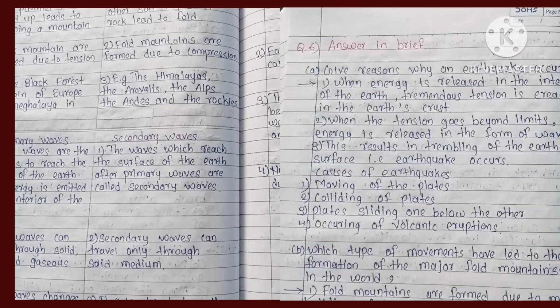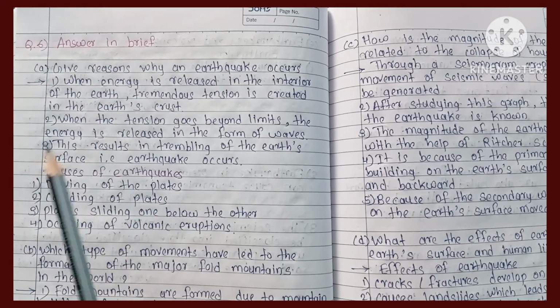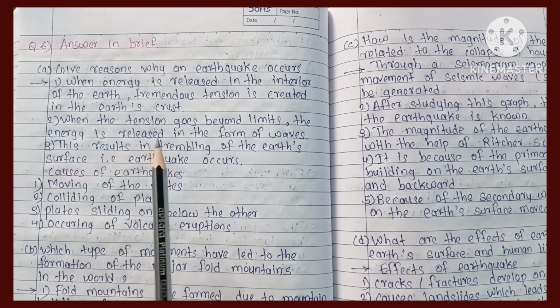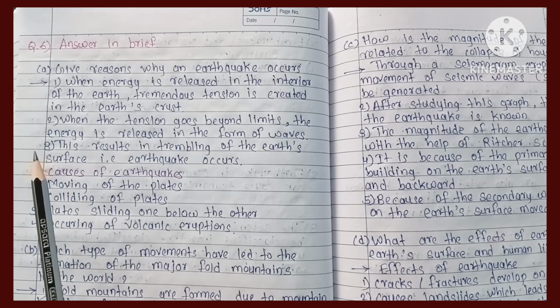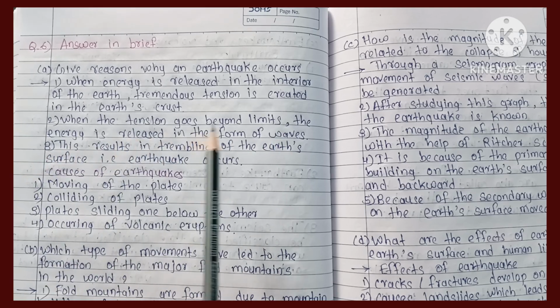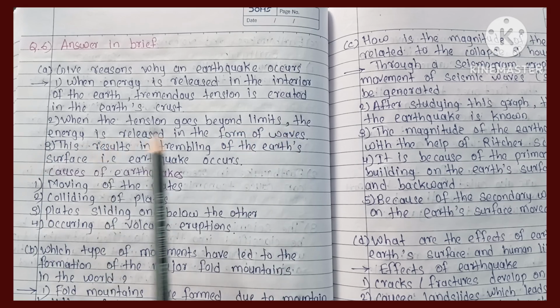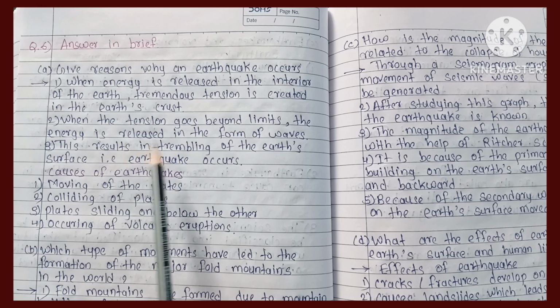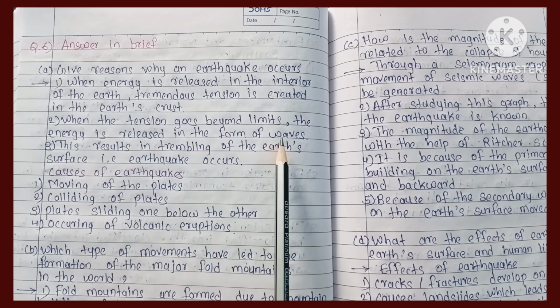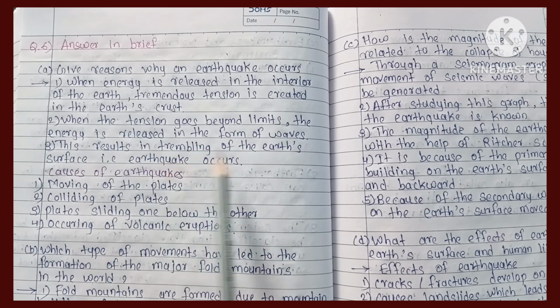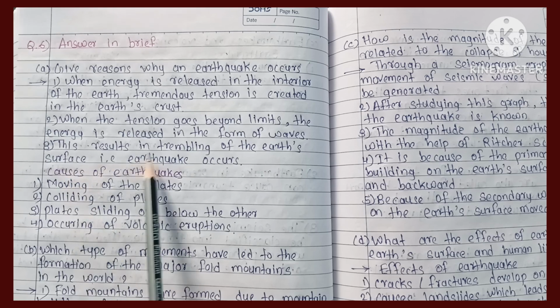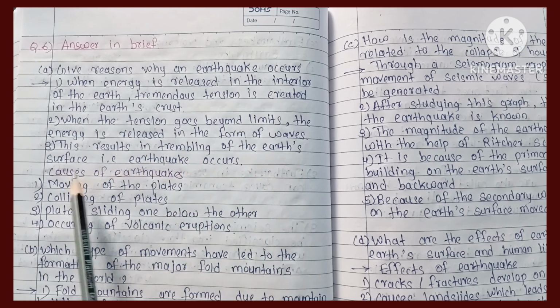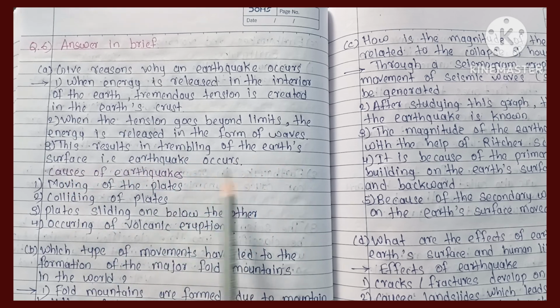the interior of the earth. Sixth question, answer in brief. First, give reason why an earthquake occurs. Answer: when energy is released in the interior of the earth, tremendous tension is created in the earth's crust. When the tension goes beyond limits, the energy is released in the form of waves. This results in trembling of the earth's surface, that is, an earthquake occurs.